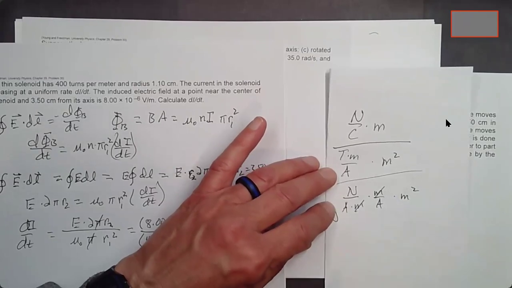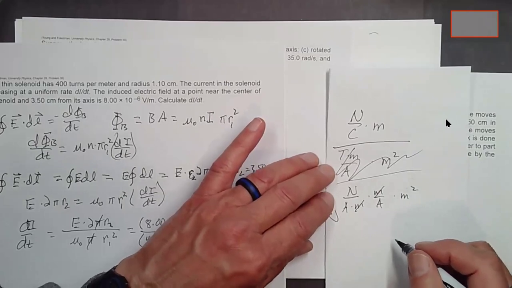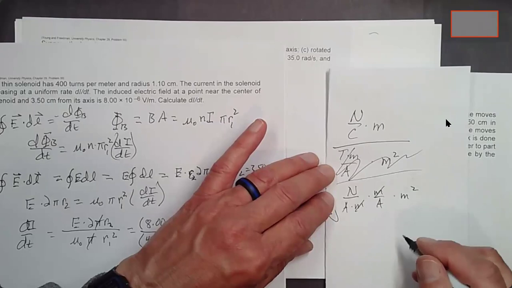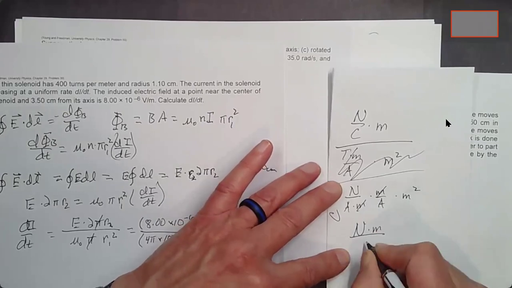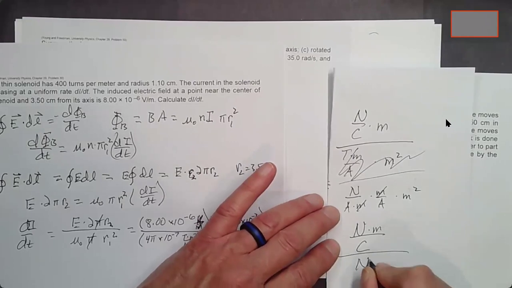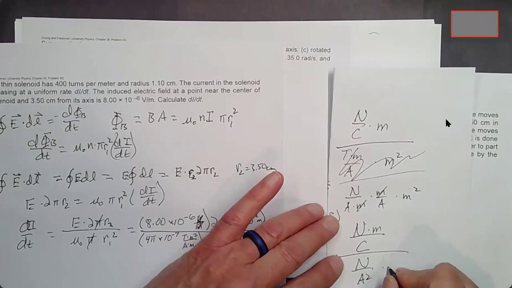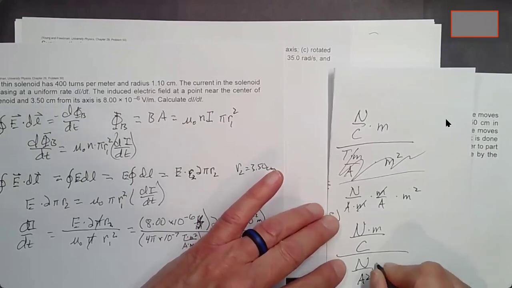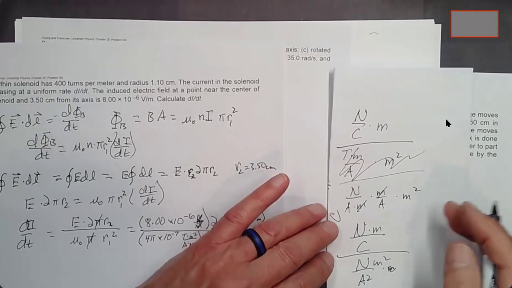I think maybe I can do something with this. So now I've got a new bottom. Newton meters over a coulomb divided by a Newton per amp squared times a meter squared. Newton meter squared. The newtons will go away. Huh.